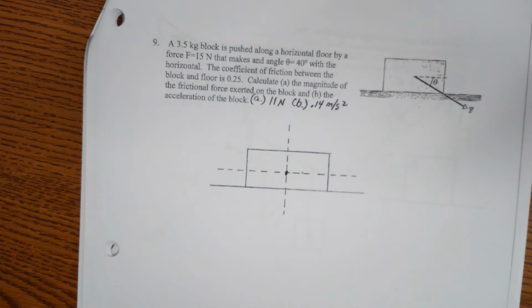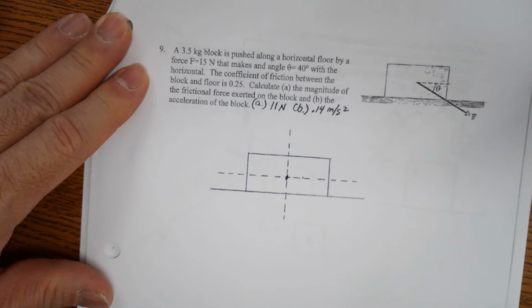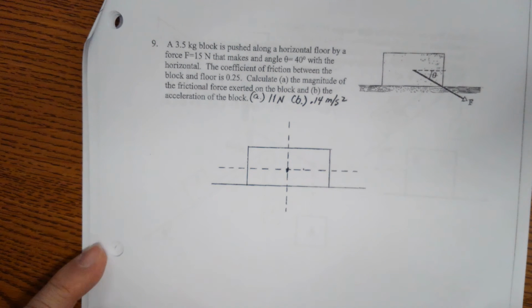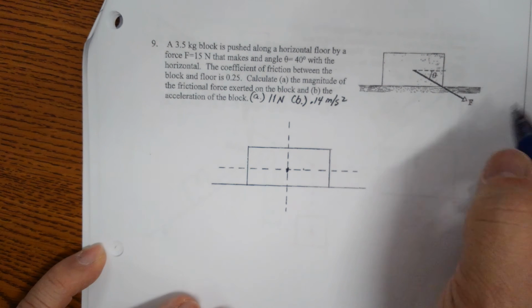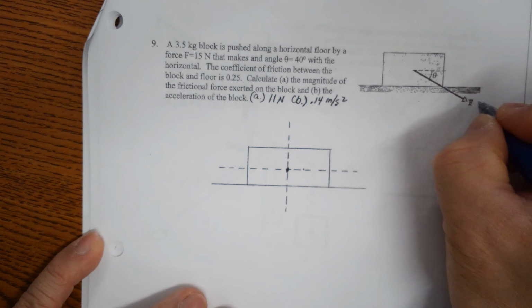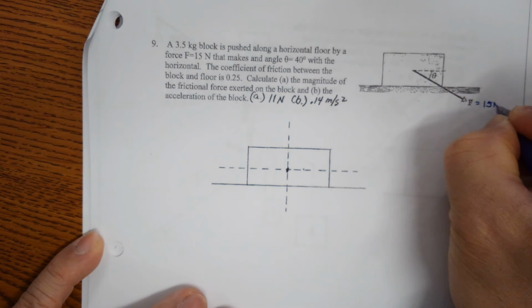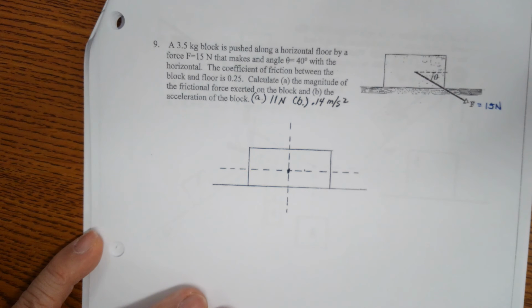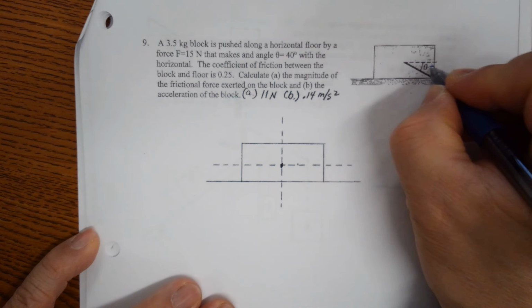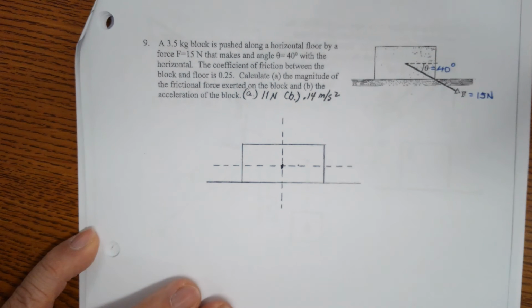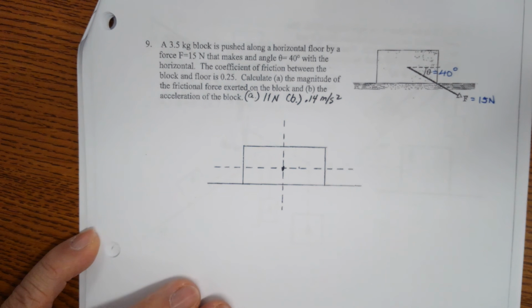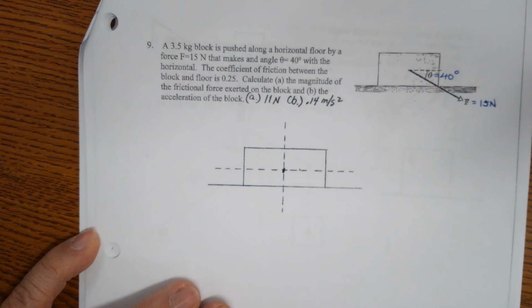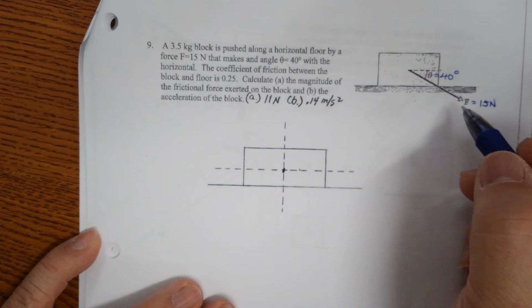So here, a 3.5 kilogram block is pushed along a horizontal floor by a force of 15 newtons. So here we have 15 newtons that makes an angle of theta, which is 40 degrees with the horizontal. Now it looks like it's negative 40 degrees because it's below the horizontal. Okay, so this 15 most likely is going to have to be broken up into its components.